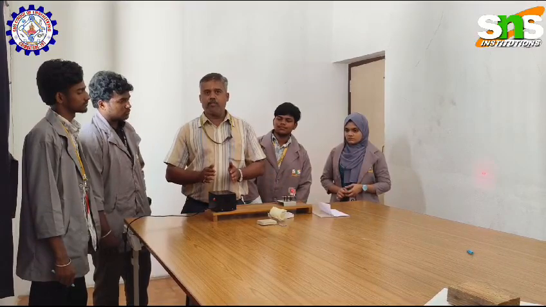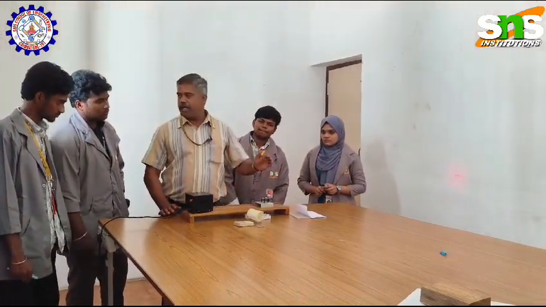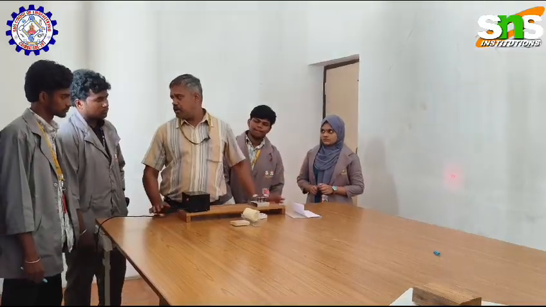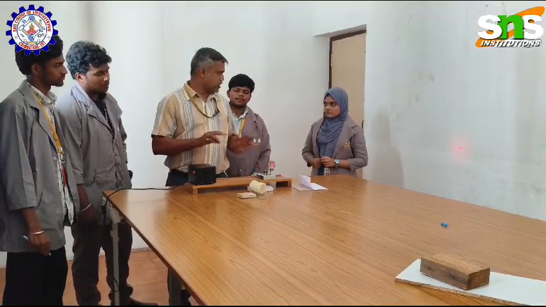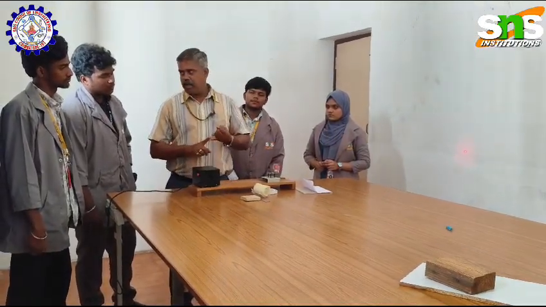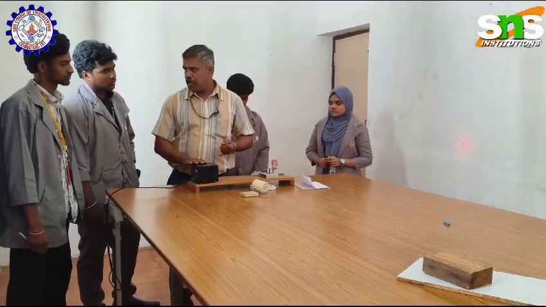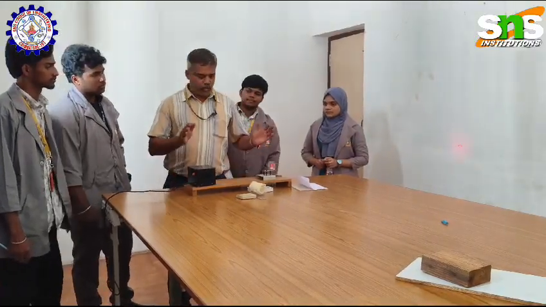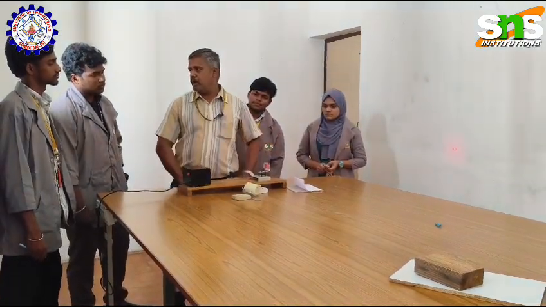Based on the types of laser, we have different applications in the medical as well as the industrial side. In our syllabus we discuss only three lasers: solid state, gas laser, and semiconductor laser. That is why we do this in our lab, to find these properties for different applications.